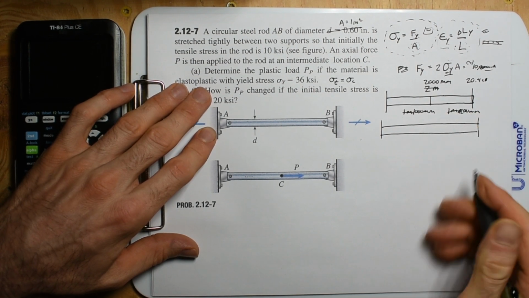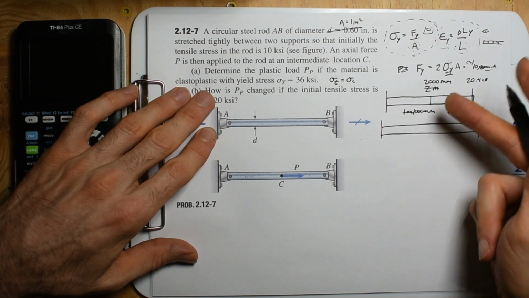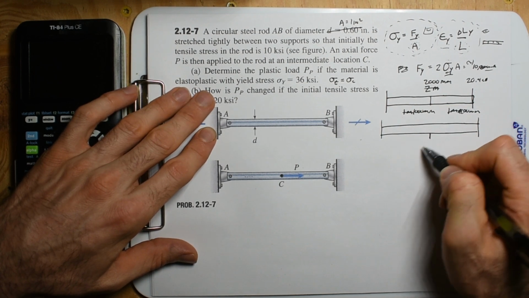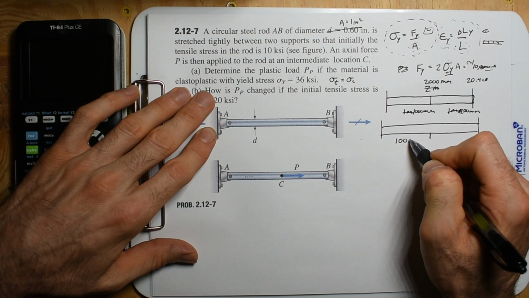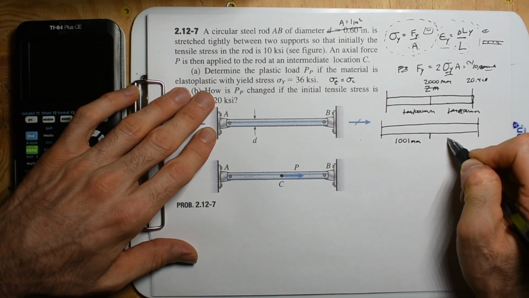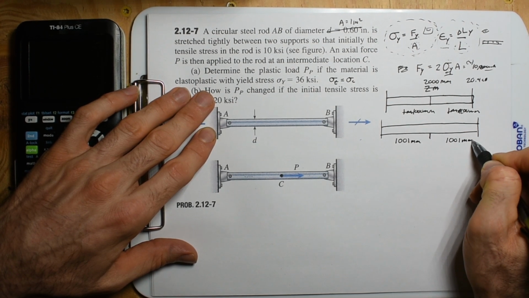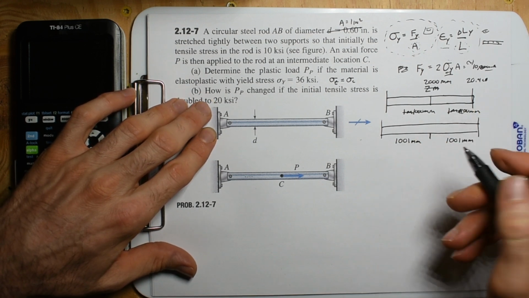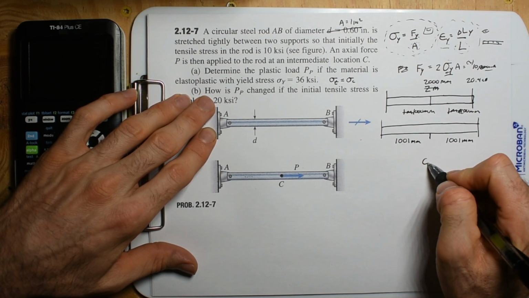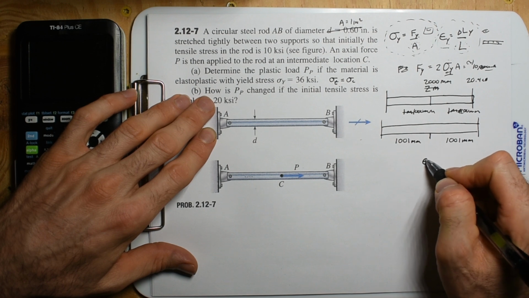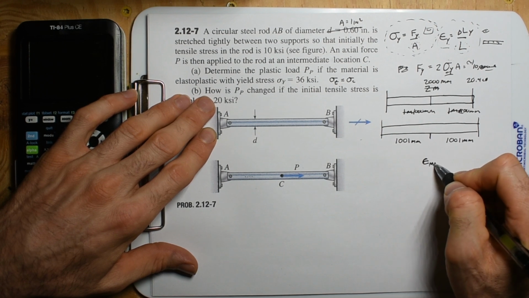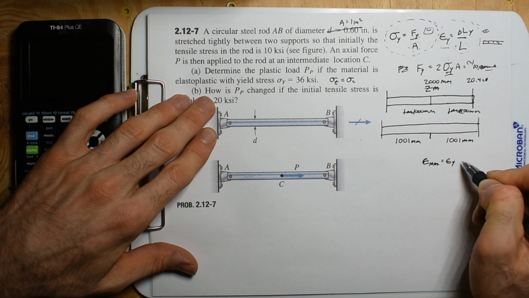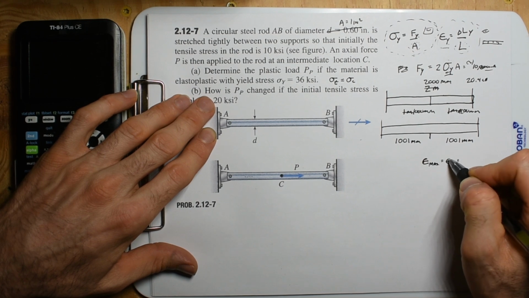And we're going to stress it 2 more millimeters. So if we have a halfway point, we're going to have 1,001 millimeters here and 1,001 millimeters here. Now this problem will make sense because we know for steel, this value, the strain, max strain, or yield strain.